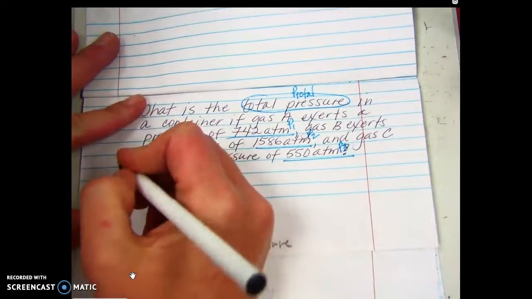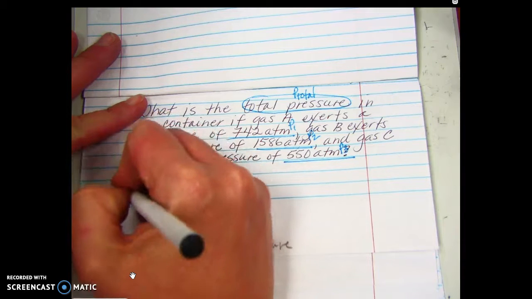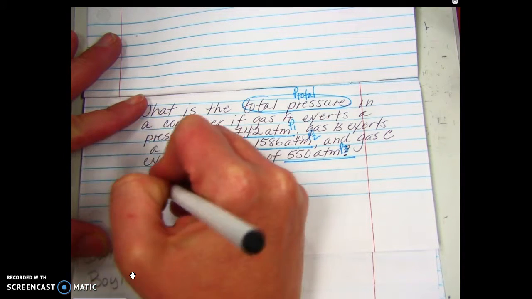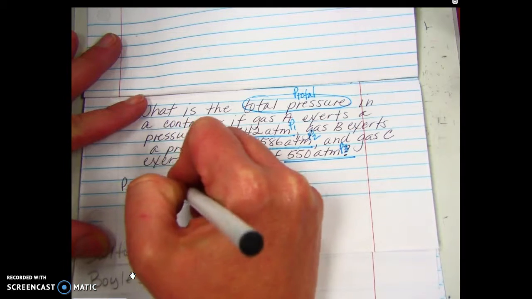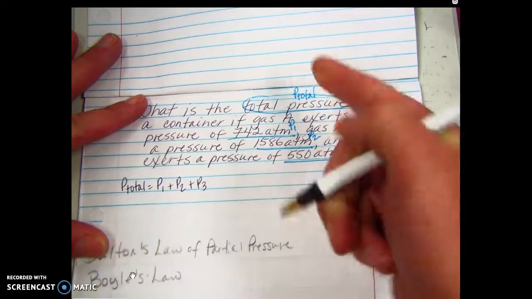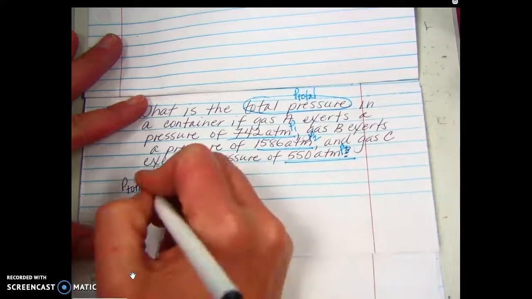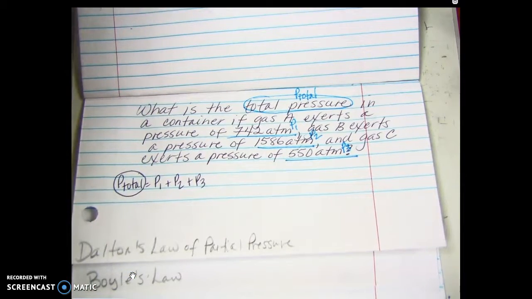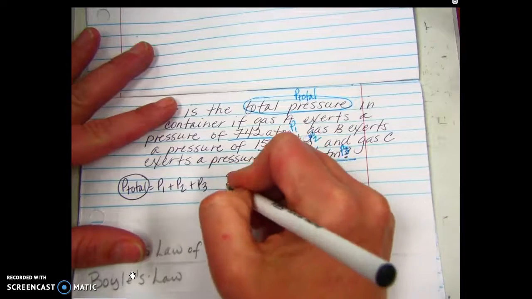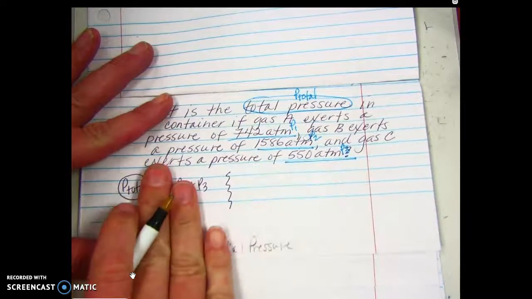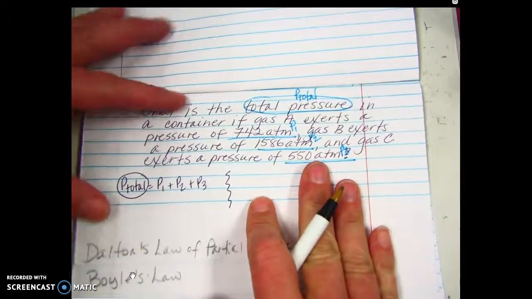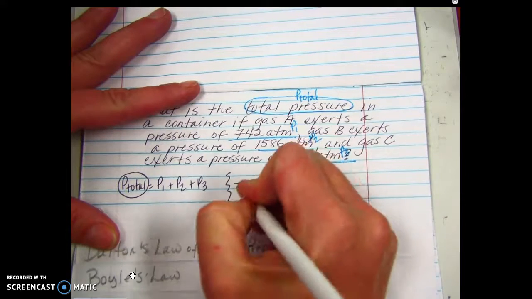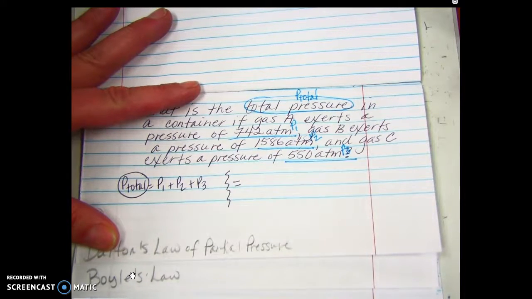On one side, we're going to write our formula. P total equals P1 plus P2 plus P3, because I have 3 partial pressures. I circle my unknown and I get my unknown by itself. It's already by itself. So we're going to draw a little squiggly line. I want formulas on one side. I want the math work done on the other side. So I'm going to write the equals.